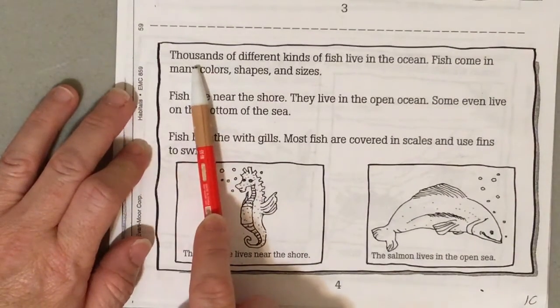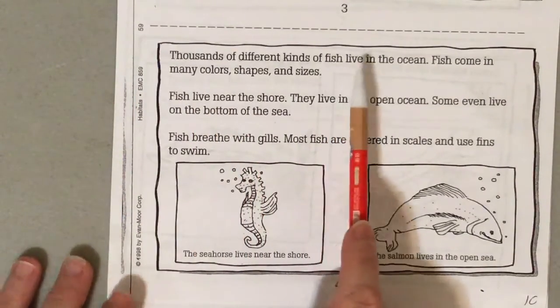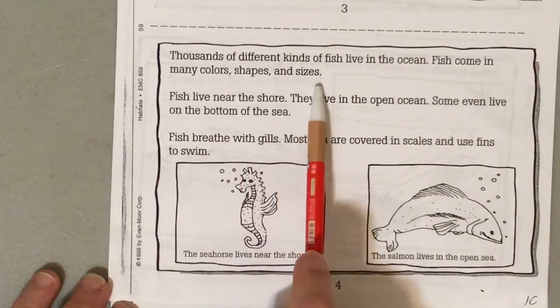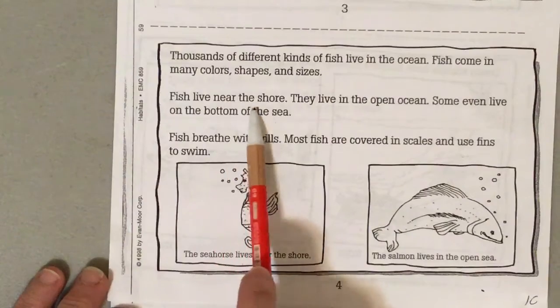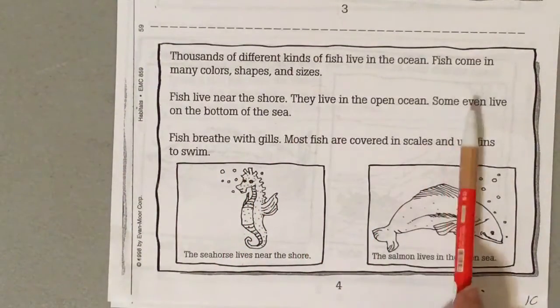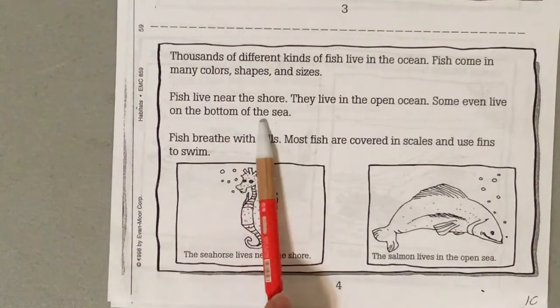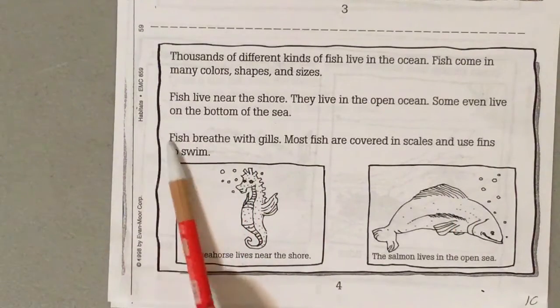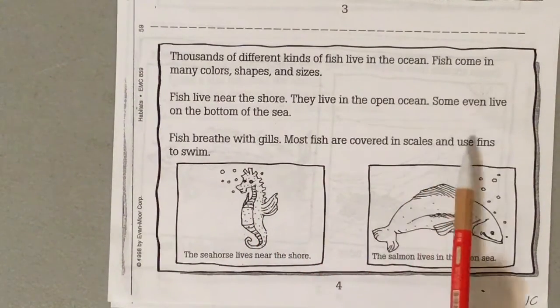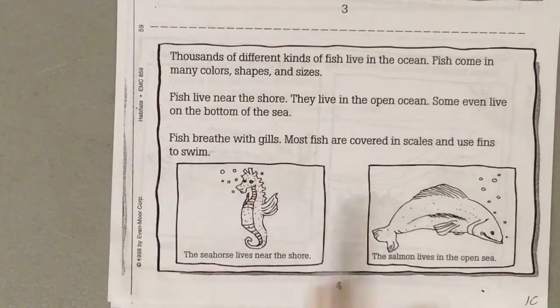Thousands, not just hundreds, but thousands of different kinds of fish live in the ocean. Fish come in many colors, shapes, and sizes. Fish live near the shore. They live in the open ocean. Some even live on the bottom of the sea. Fish breathe with gills. Most fish are covered in scales and use fins to swim. The seahorse lives near the shore. The salmon lives in the open sea.